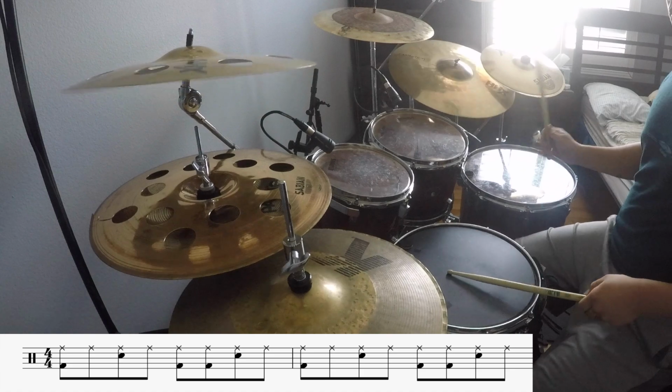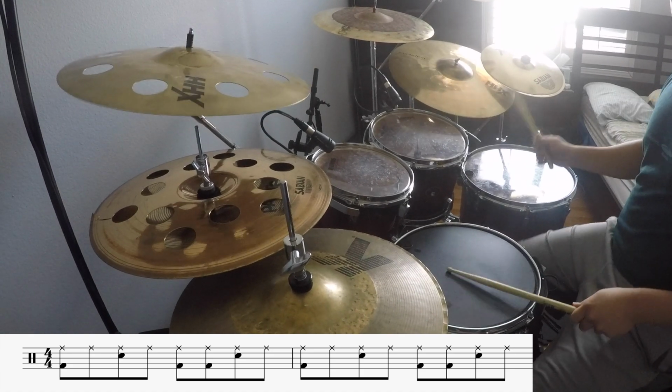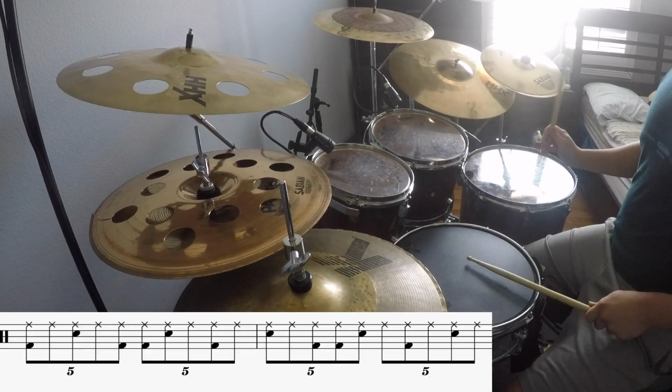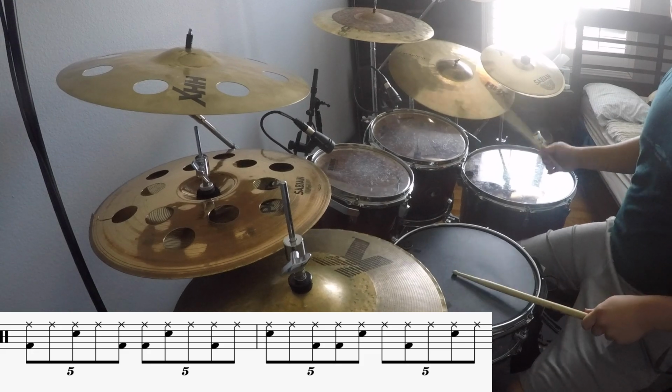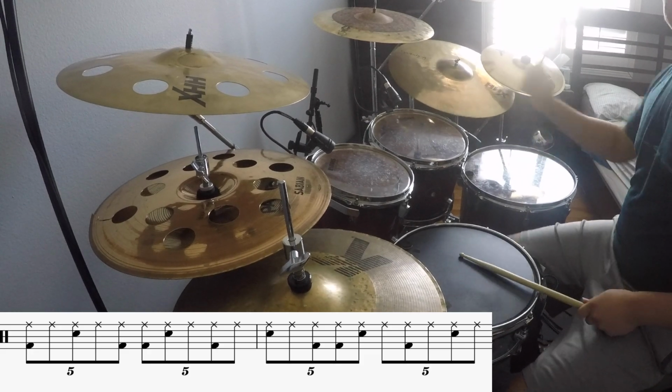Now this last example is going to get pretty weird. We're going from 8th notes to 8th note quintuplets, and it sounds like this. Sounds pretty weird, right? And you can even see that with my left foot, I didn't even try that time. But nonetheless, you can still hear that the quintuplet subdivision was faster than the 8th note subdivision.